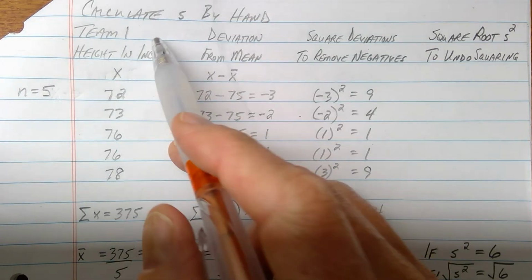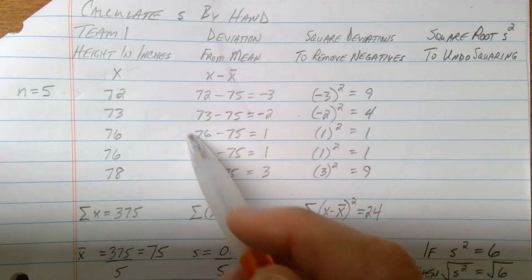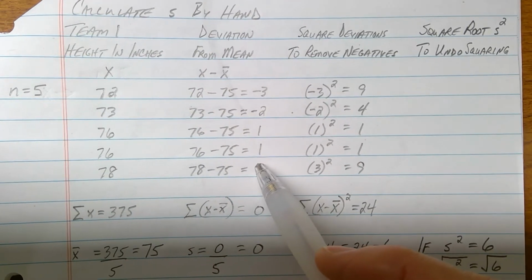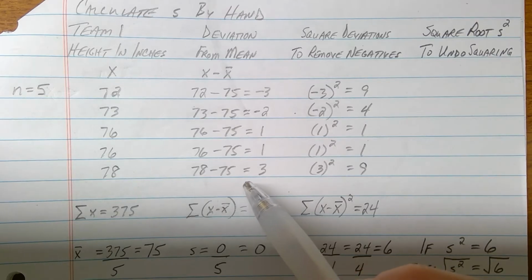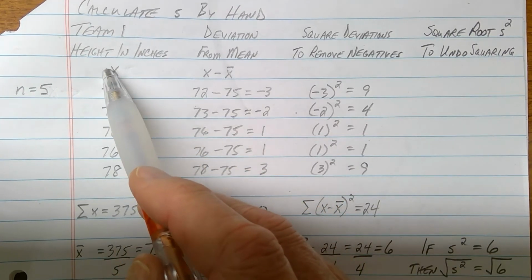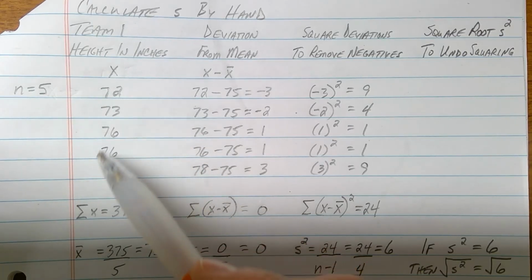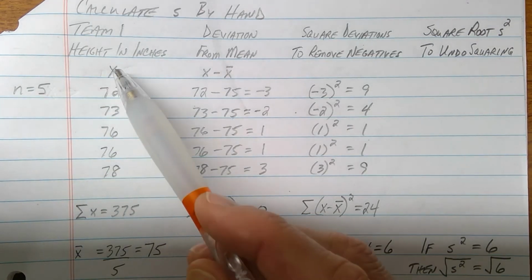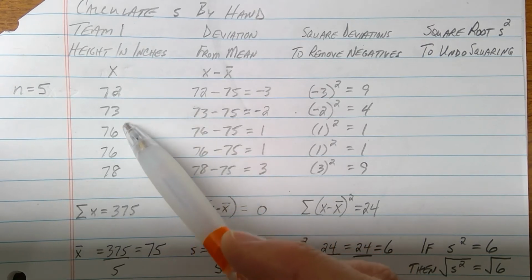All right, let me walk you through calculating standard deviation by hand. I'm not a big fan, but it is kind of interesting to see where it comes from. And then we'll probably just do it mostly on the calculator, is what I would advise. So maybe I just have this basketball team, and this is their height in inches. Your raw data, these are the heights of the players. That's called X. Your raw data, we call those X values. So I have 5 values here.